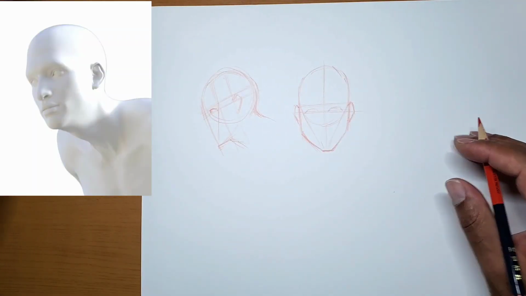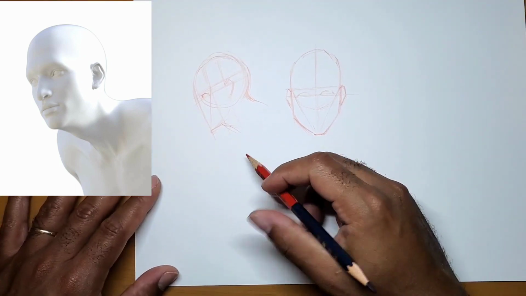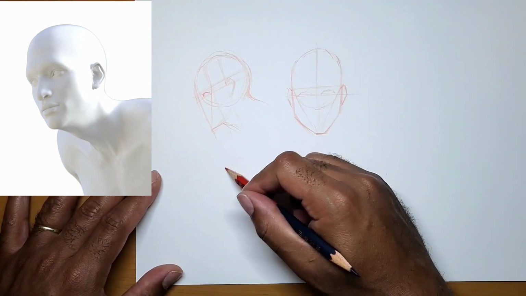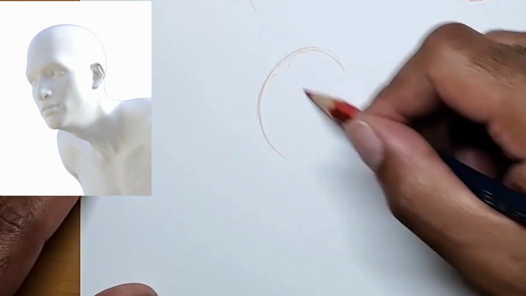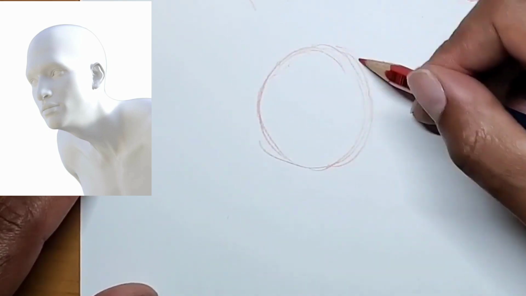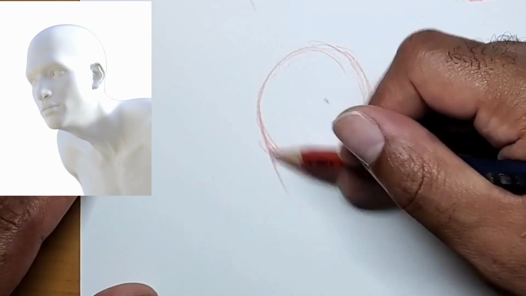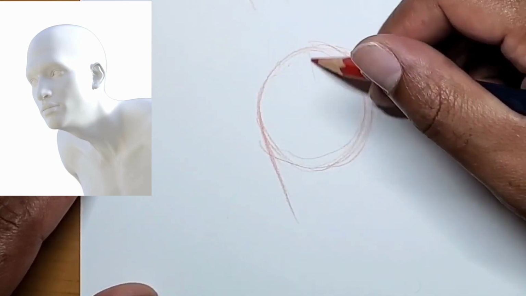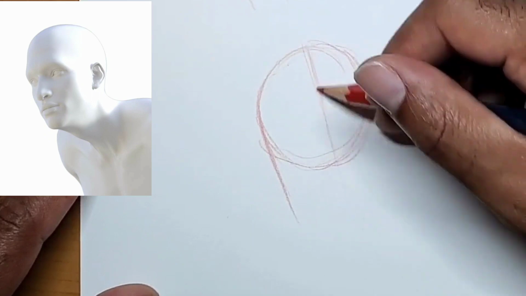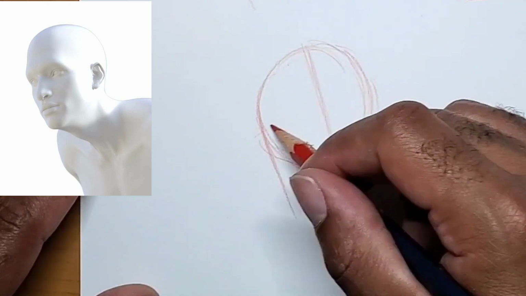Now in this one I changed the angle a little bit, so it's a slight turn to the head, and I'm doing it the same way, placing the line on one end and the line on the other end to show where the end of the face, or where the second eye is going to go.